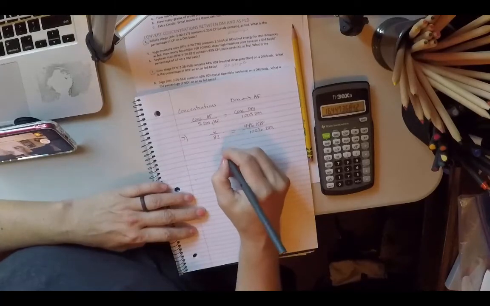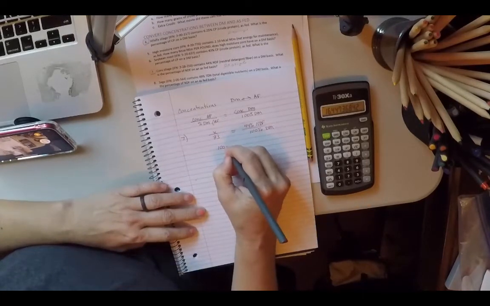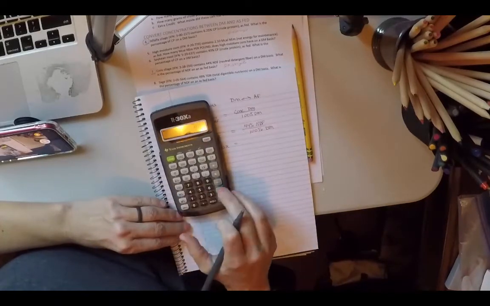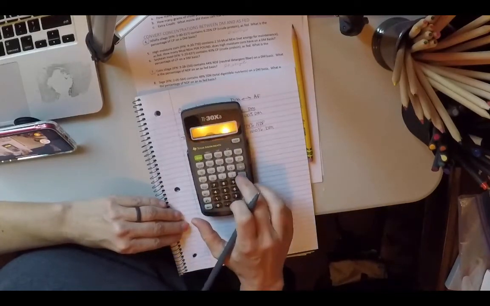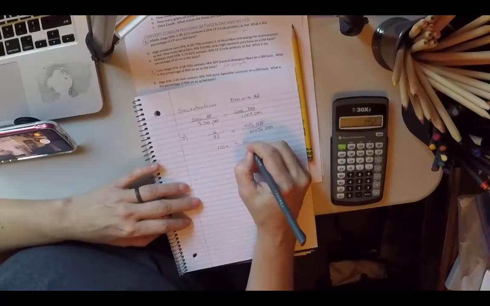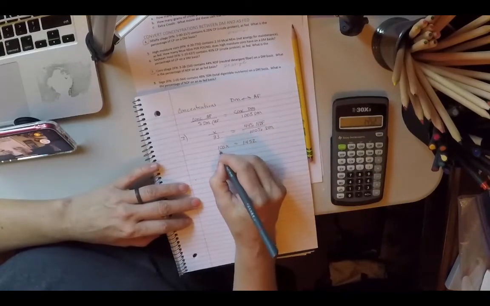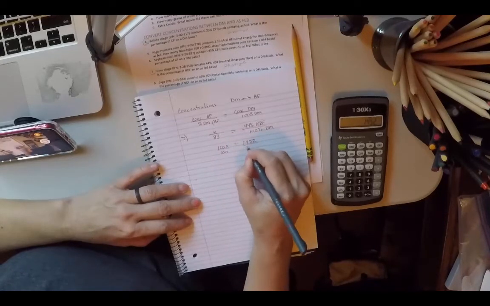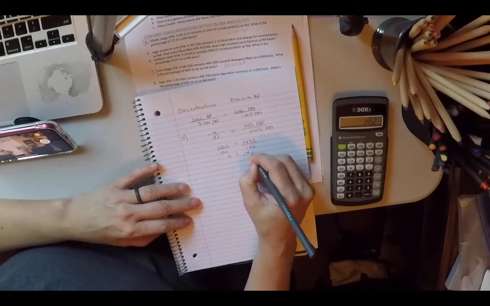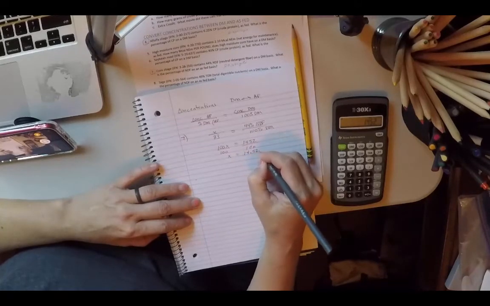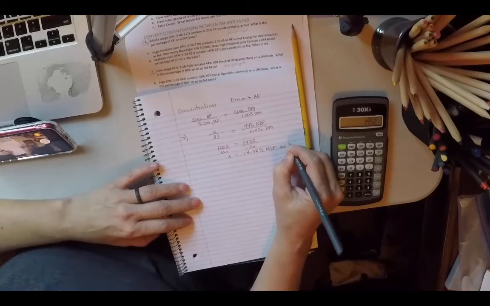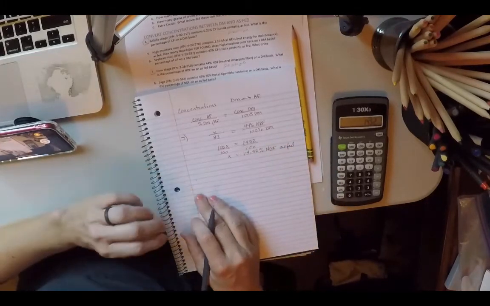Now we have 100x equals 44 times 33, which gives us 1452. We're going to divide both sides by 100 to isolate x, and that's going to be 14.52% NDF as fed.